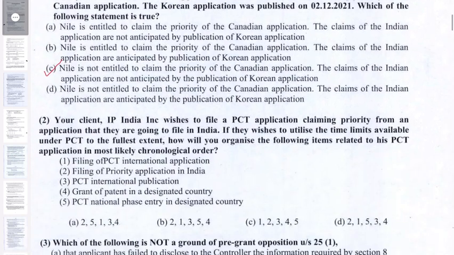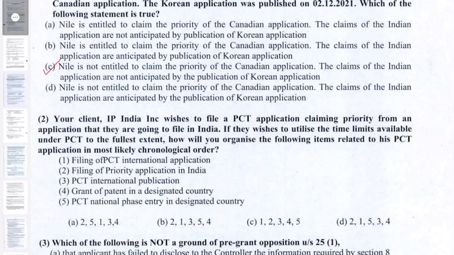The next question is, your client IP India Inc. wishes to file a PCT application claiming priority from an application that they are going to file in India. If they wish to utilize the time limits available under PCT to the fullest extent, how will you organize the following items related to his PCT application in most likely chronological order? They have given first, filing of PCT international application; second, filing of priority application in India; third, PCT international publication; fourth, grant of patent in designated country; and fifth, PCT national phase entry in designated country.